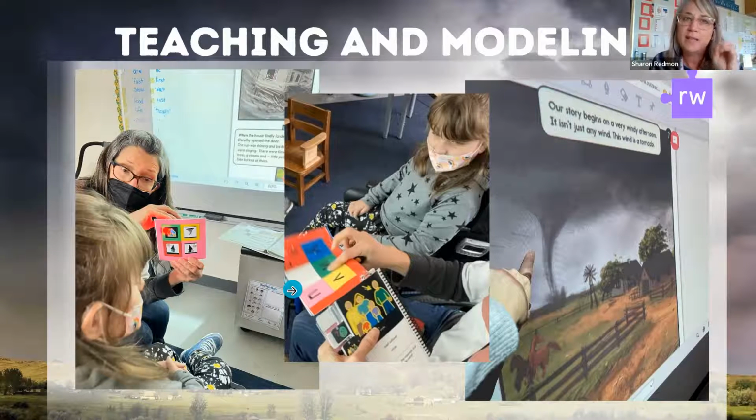And she understands that looking at a group and then looking at the color she wants tells us what letter it is that she wants. We do this with numbers as well. She's getting really good at it.